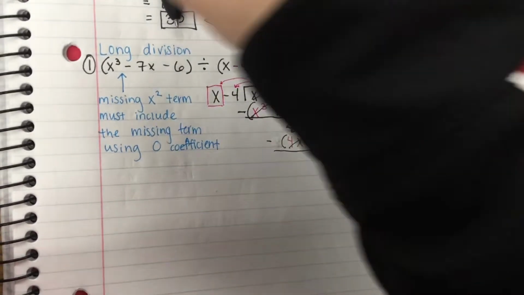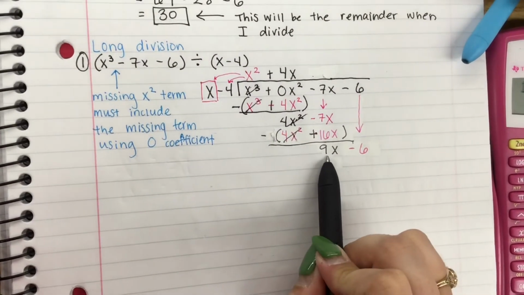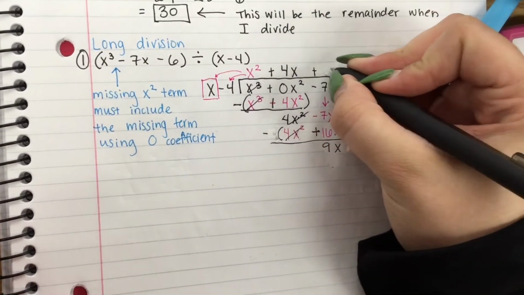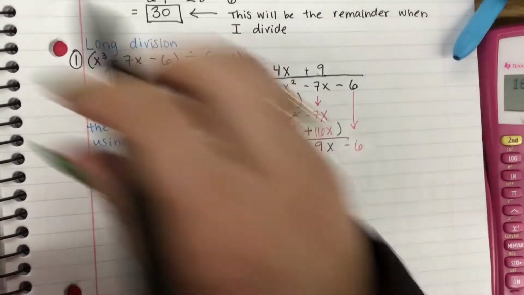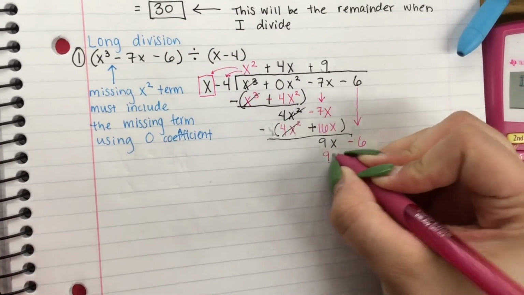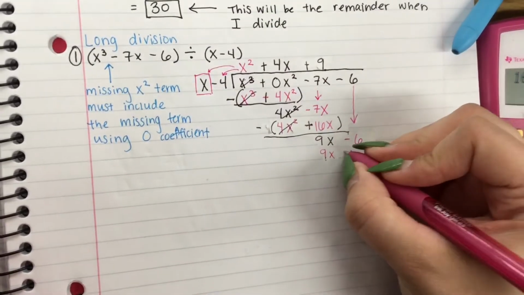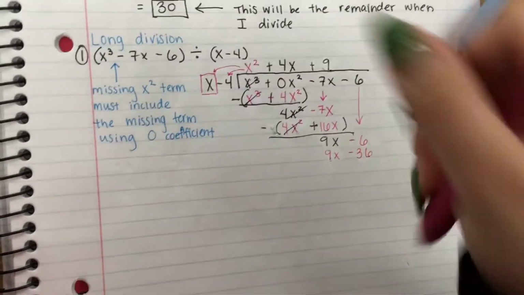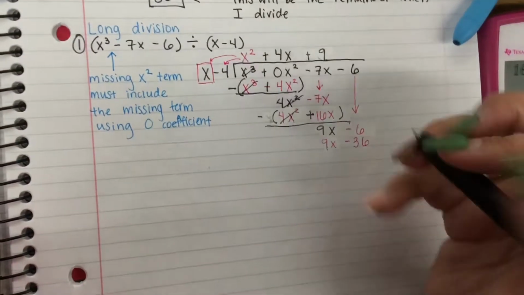You know that you're done dividing when you have run out of variables. So I'll do the same thing. I'm asking myself, what can I multiply by x to get 9x? That's 9. 9 times x is 9x. And then 9 times negative 4 is negative 36. I need to subtract the entire expression.